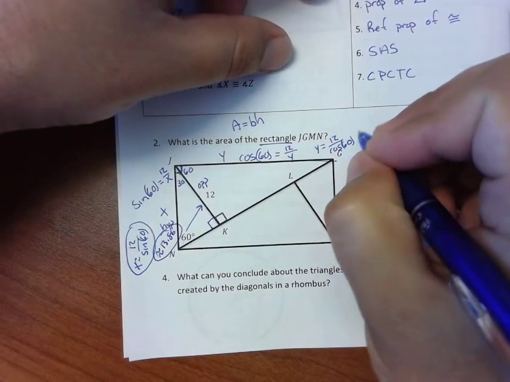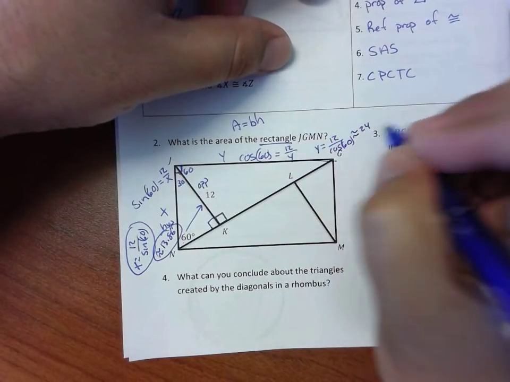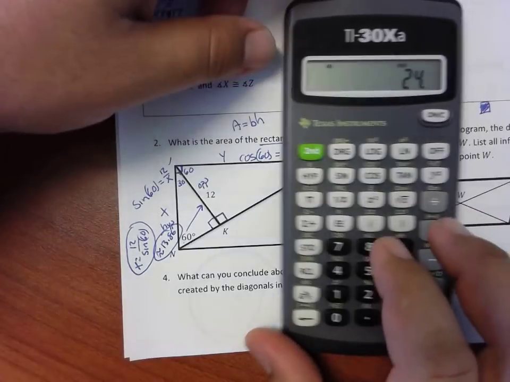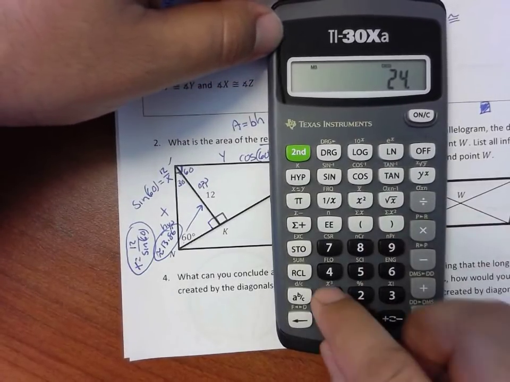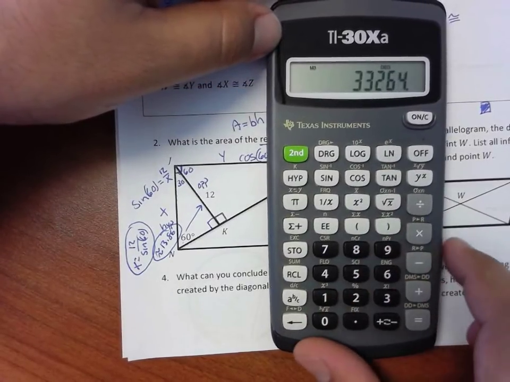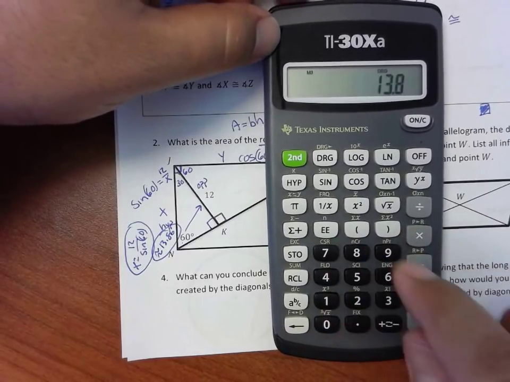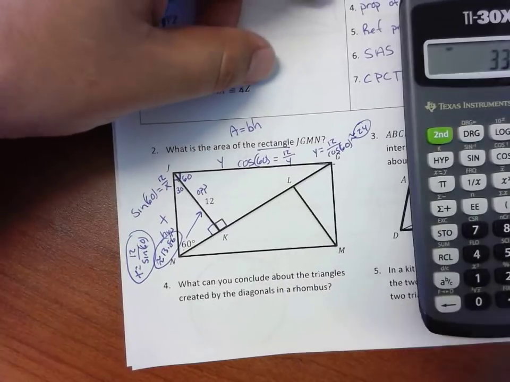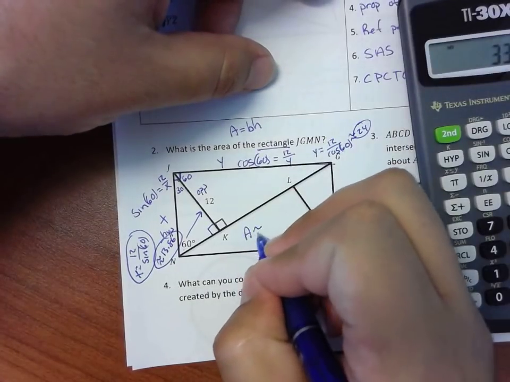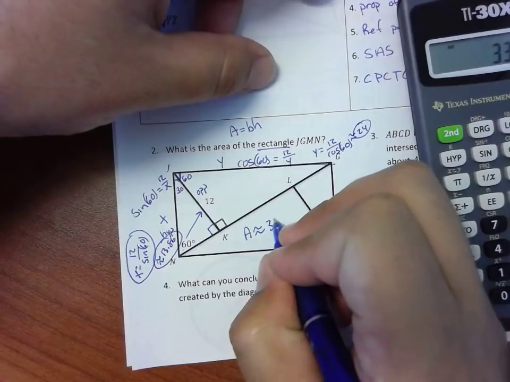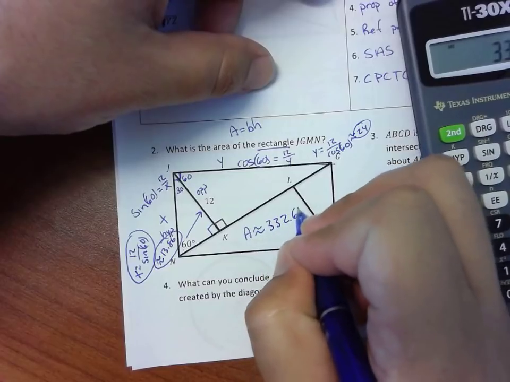So this is approximately 24. And now it says area, so it's 24 times 13.86. The area is approximately 332.64.